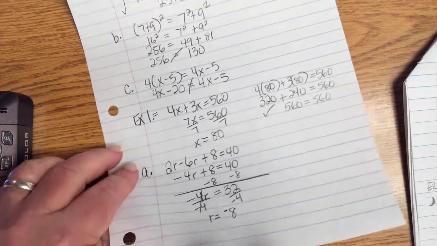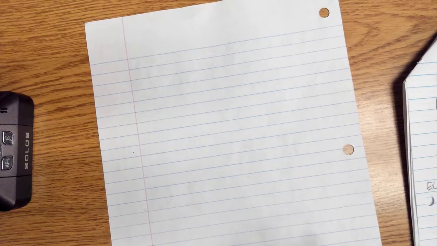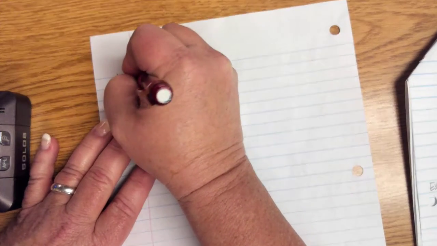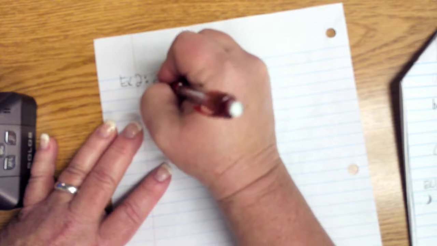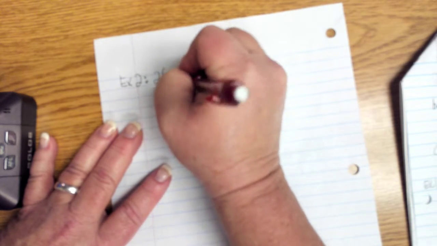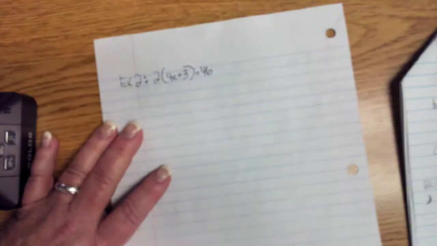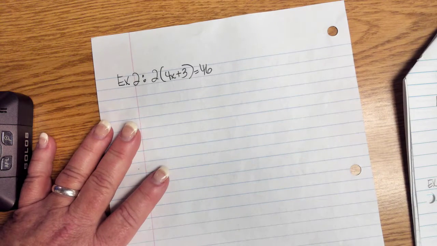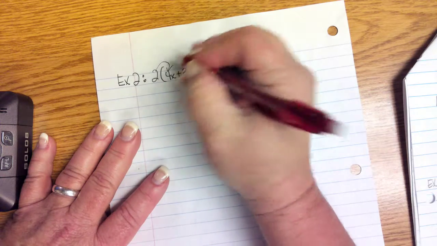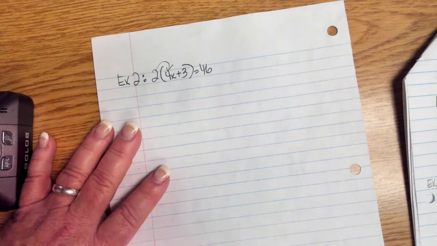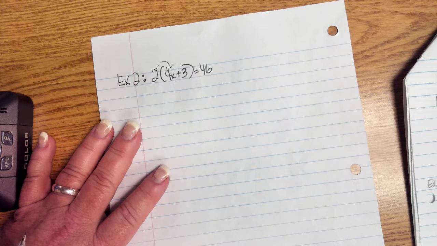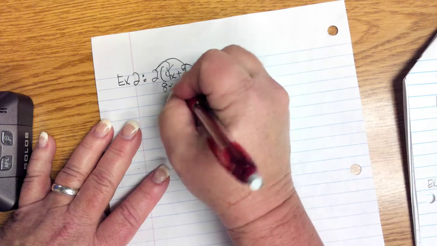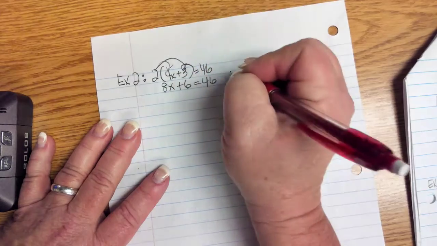All right, let's turn the page. Let's do example 2. Example 2. I'm not going to do the checks on all of them because we'd be here all day. Plus 3 is equal to 46. So we've been doing these. We did these before. What am I going to do? Distribute. 2 times 4 is what? 8x, 2 times positive 3 is plus 6 is equal to 46.